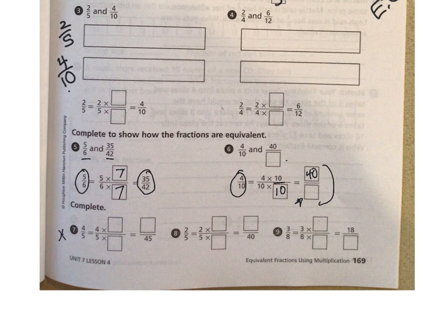Let's look at number 7. Okay, so I have 4/5 here, and then I have missing squares. So I have to do my multiplication. Because the bottom number is here, I'm going to work on the bottom first, because 5 times something is 45. Figure that out, 5 times something, and then once I get that number, then I'll have the top number because it'll be the same, and then I can figure out this guy over here, okay? So 5 times something. I think you guys can figure out the rest of these, okay?